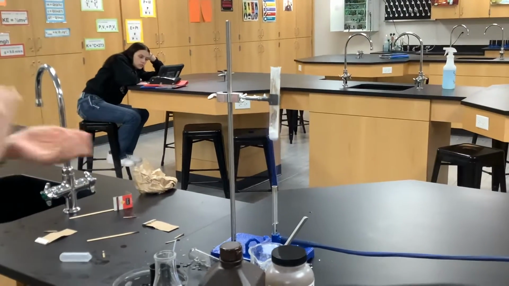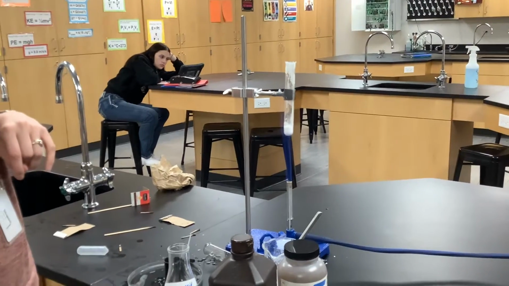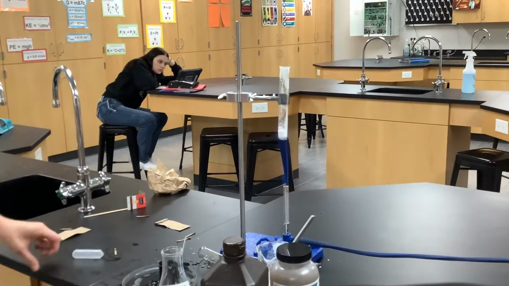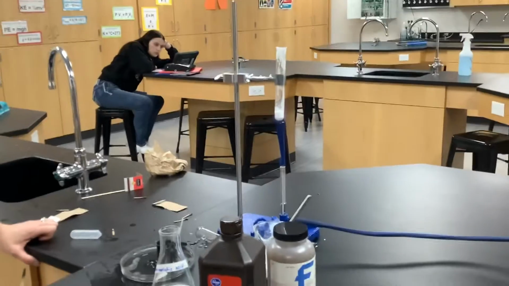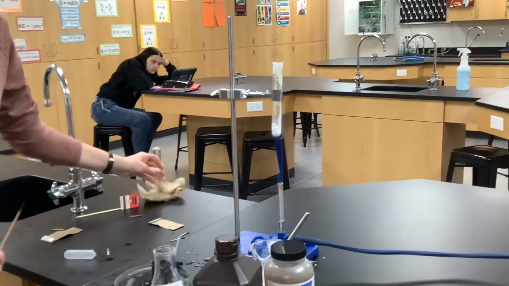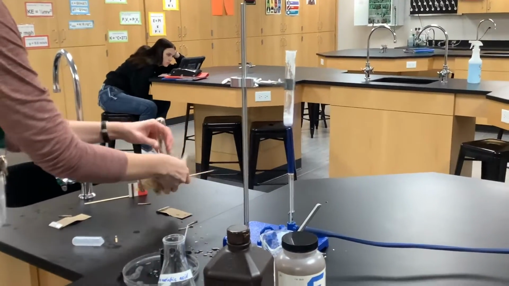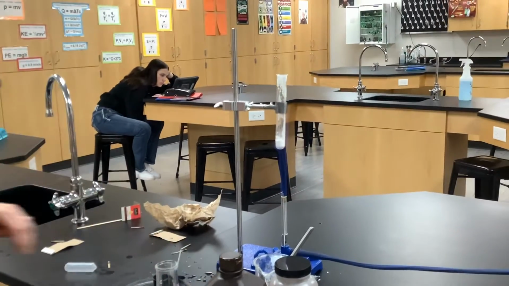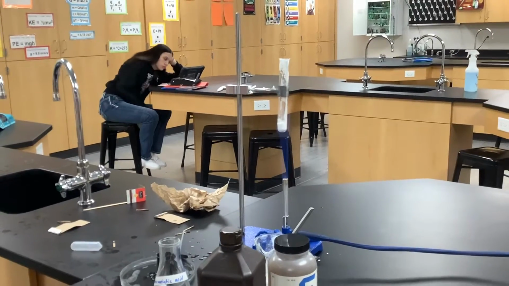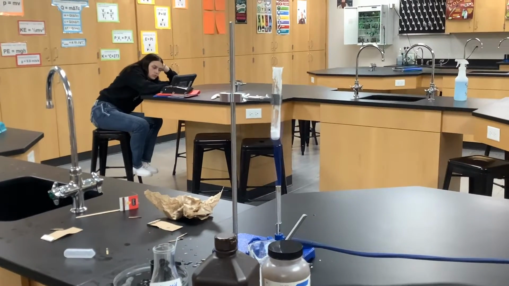And we're gonna give that a minute or two as it does the chemical reaction, because all it needs is a little bit of heat to get that going. We should see water too, because another one of the products is water.